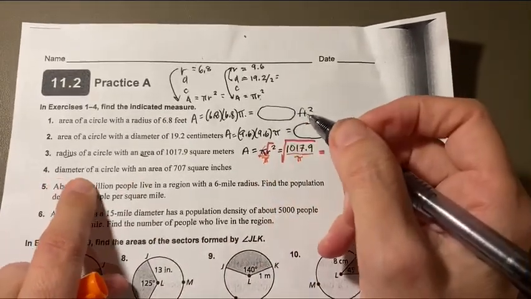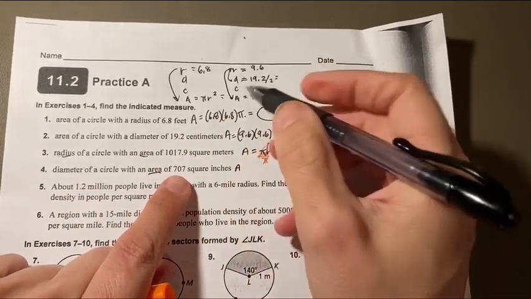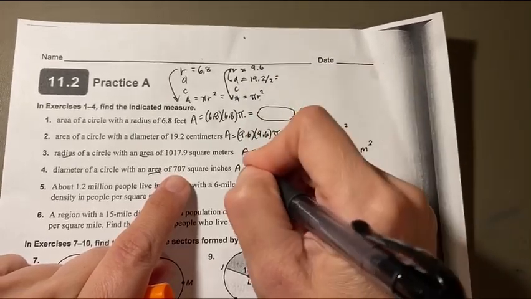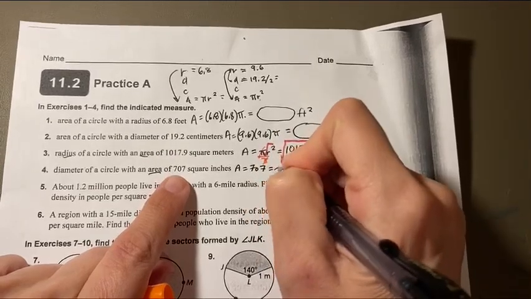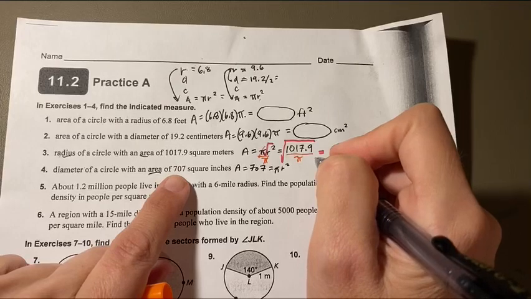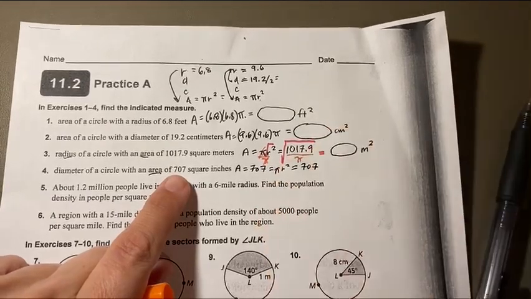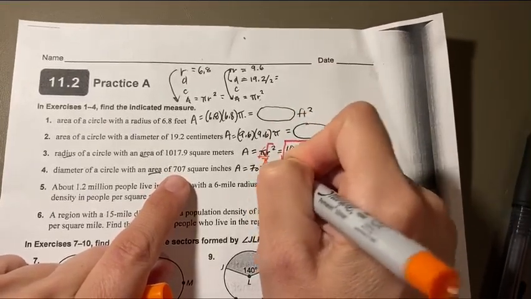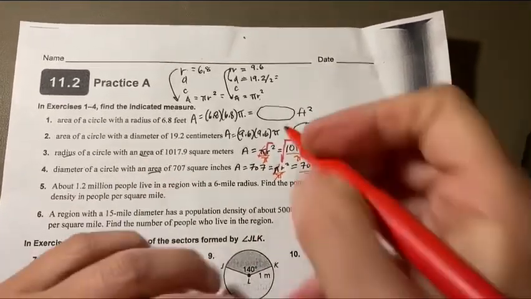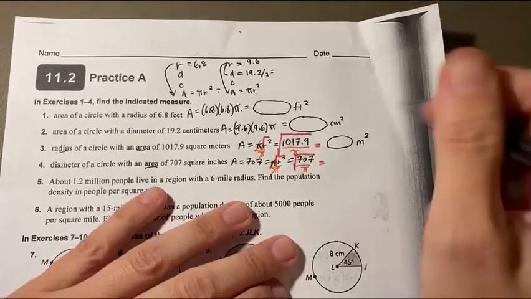All right, the last one like this. What would be the diameter of this circle with an area of this? So it's kind of like this. Same thing. I got to go from area back to radius, and then I got to remember to double it. So if the area is 707, and that's equal to pi r squared, then I'm going to just follow the same steps, divide by pi, and take the square root of both sides. All right, and so that would be my final answer.